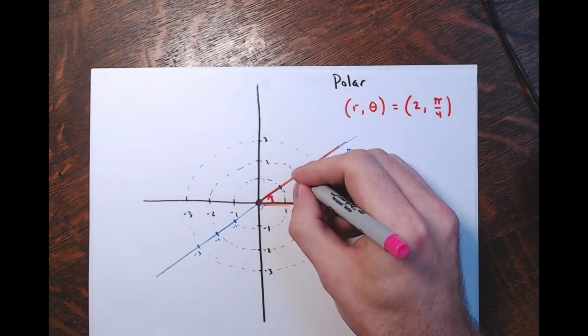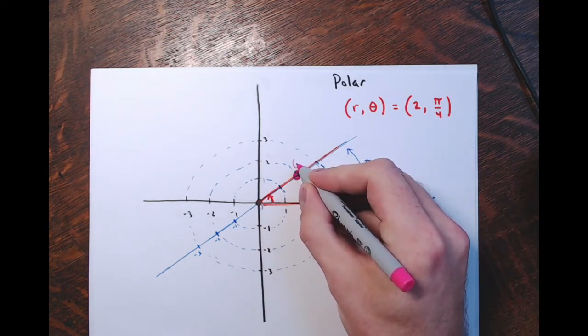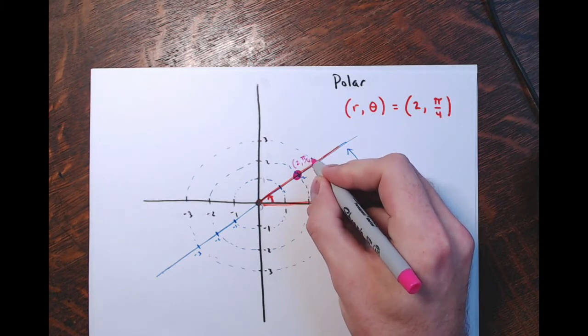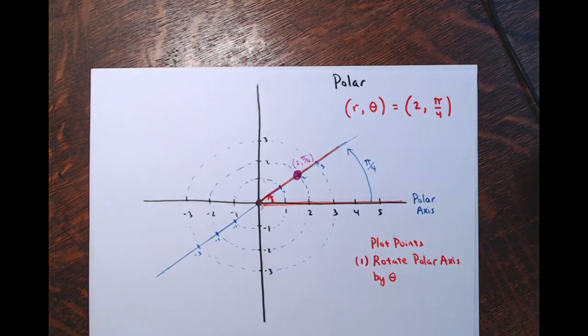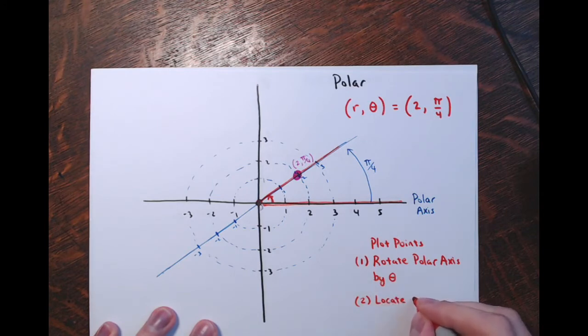So that would be this point right there. There's the point with r equals 2, theta equals pi over 4. So again, rotate the polar axis by theta, and then locate the corresponding value of r.